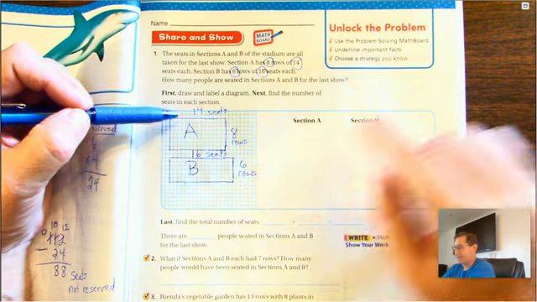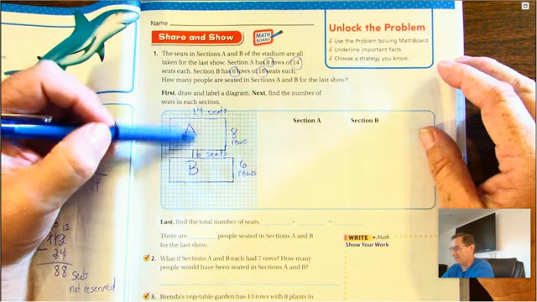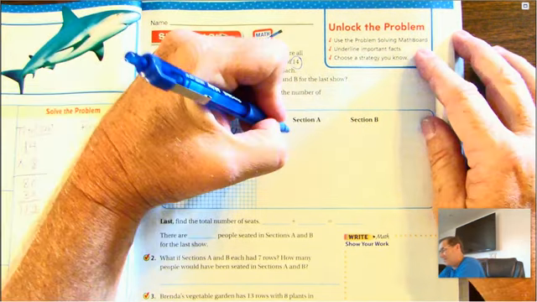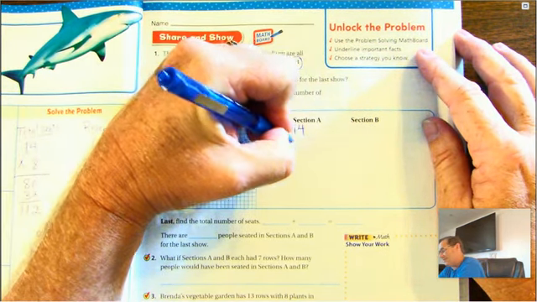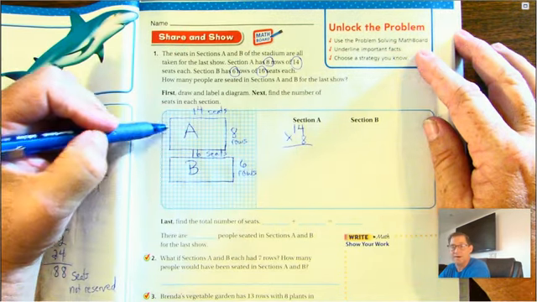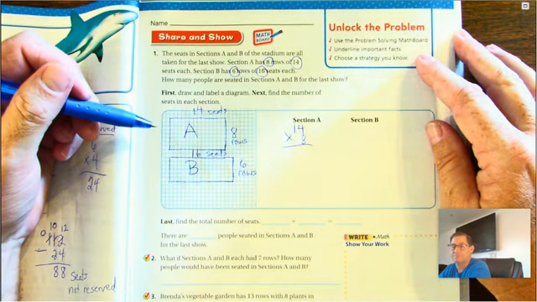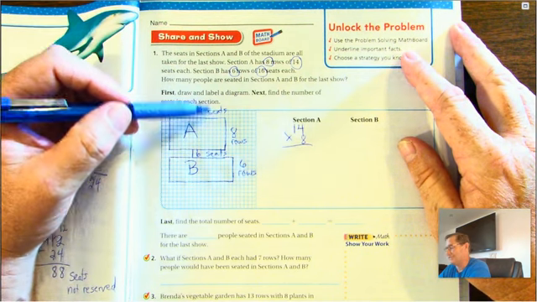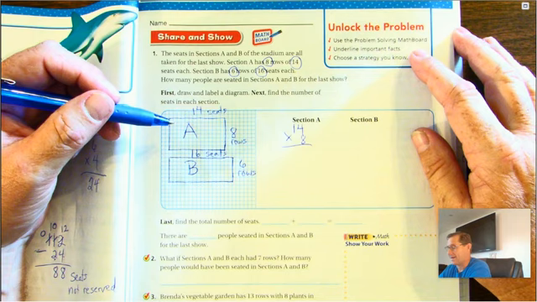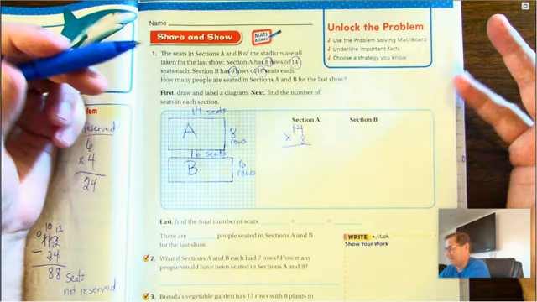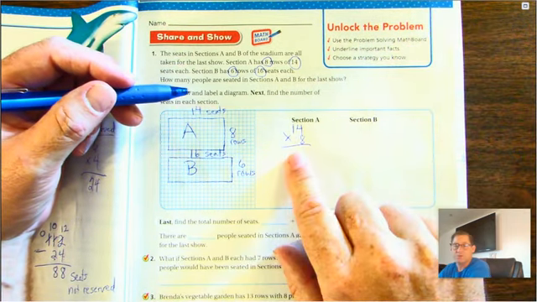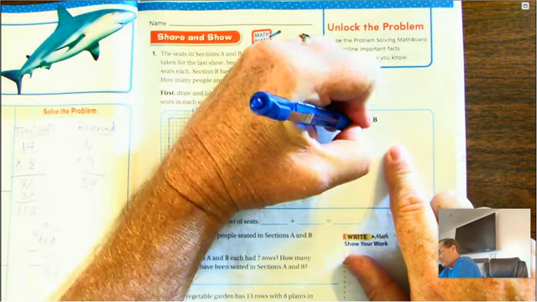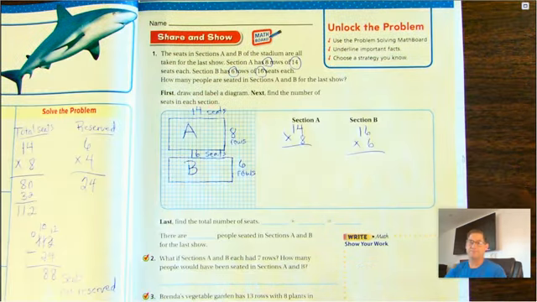So I know that I have to figure out how many squares basically are in my diagram. Those all represent seats. But I really don't want to take the whole time to count every single square. Right? Who wants to do that? Who wants to count 14 8 times? Or count 8 14 times? I don't want to do that. So I'm going to use multiplication. 14 times 8. And in B, I'm going to do 16 times 6.